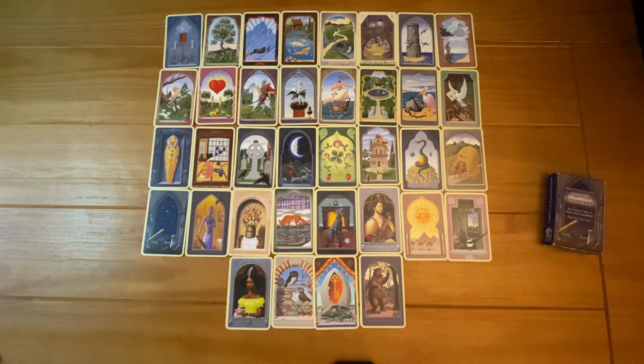Now this is important to know because how you read the cards affects how they fall, right? So before you attempt to read someone else's spread, you need to know what card meanings they use and what their interpretation method is. Otherwise, you're not going to get the same answers.